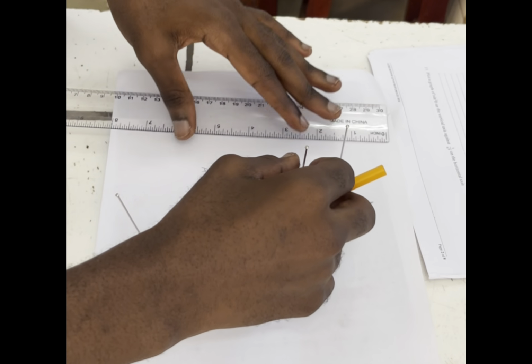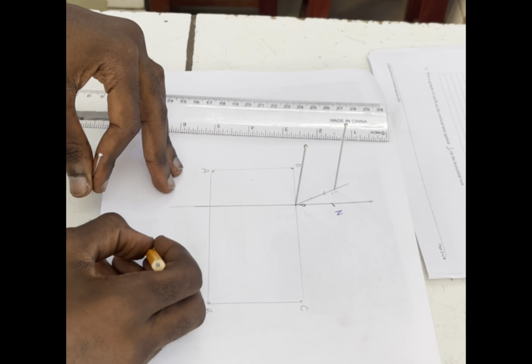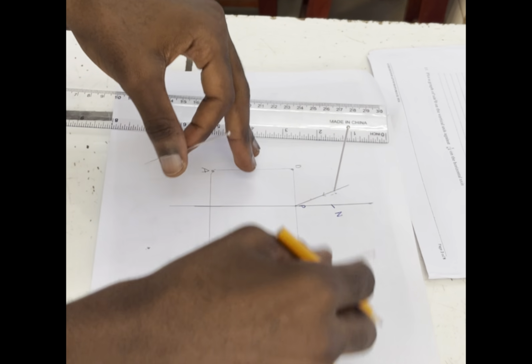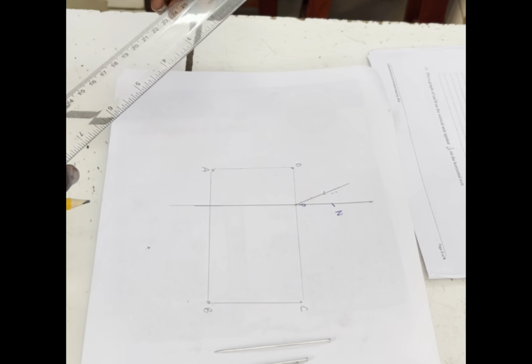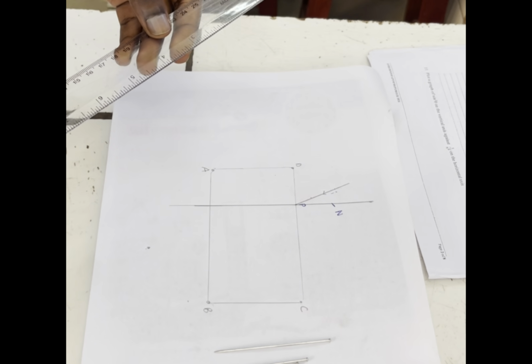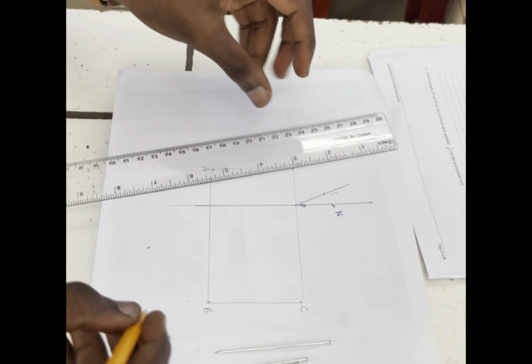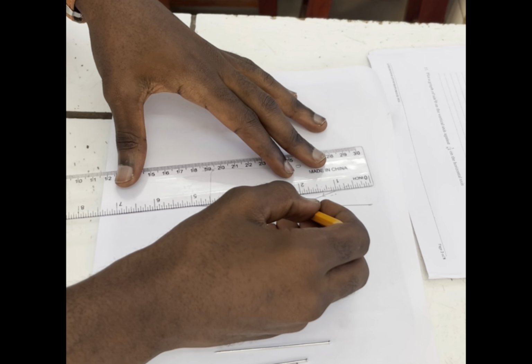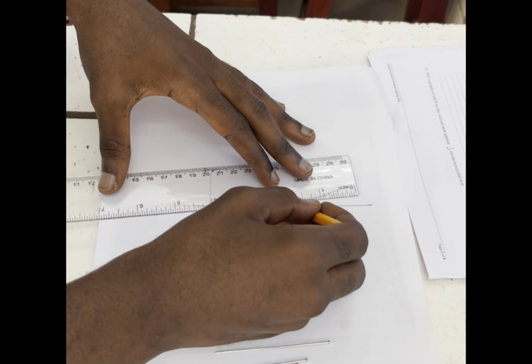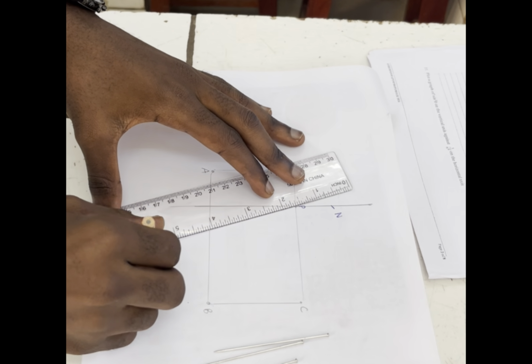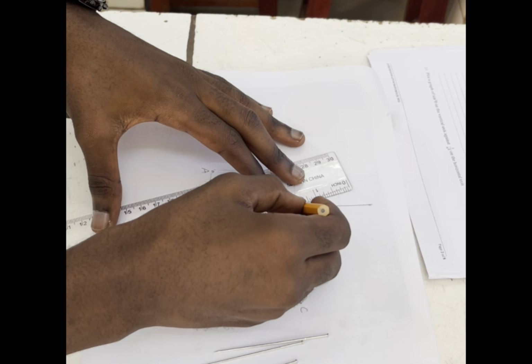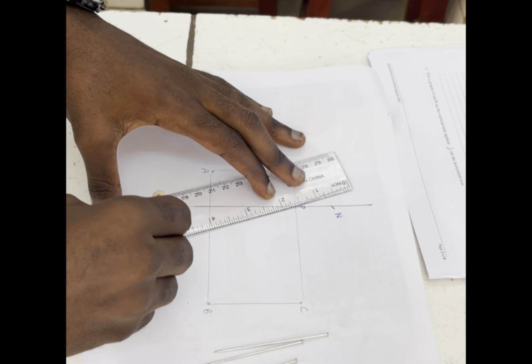I will remove the pins like this. Then I will take a ruler now. From the normal here, I will join P to the point where we're having pin 3. So that is it.